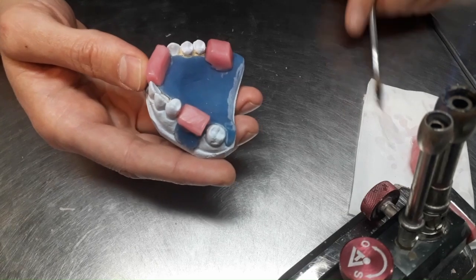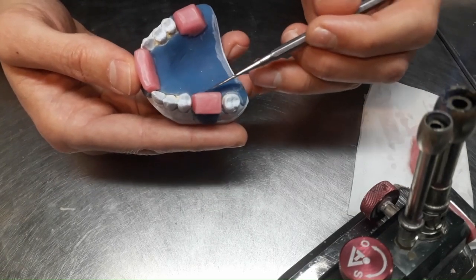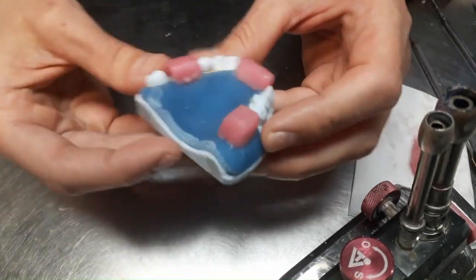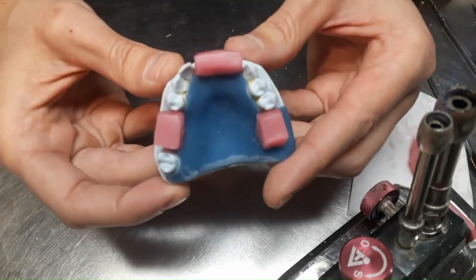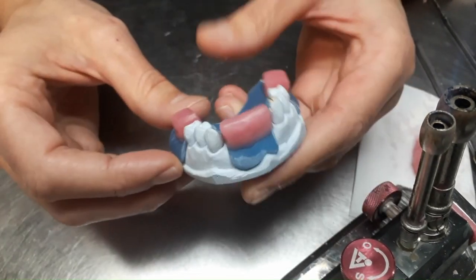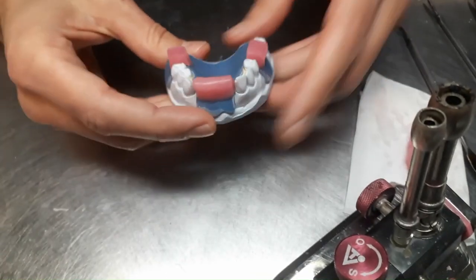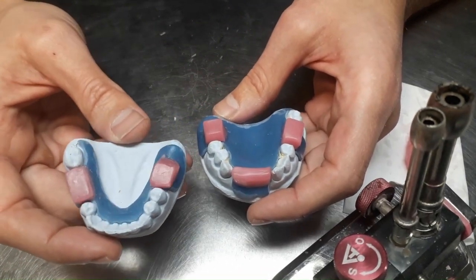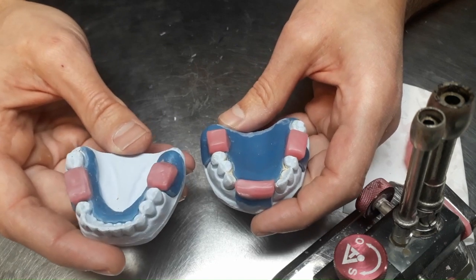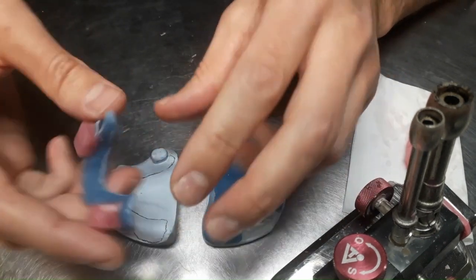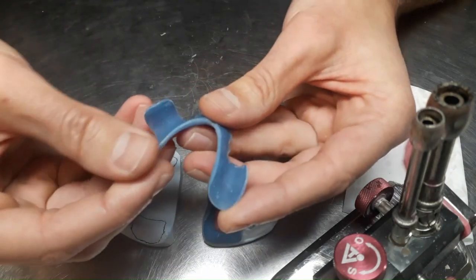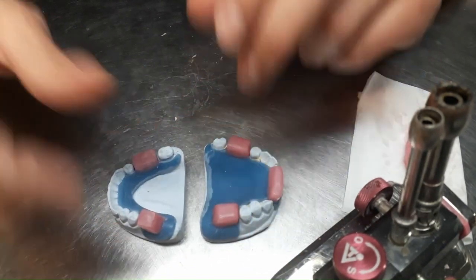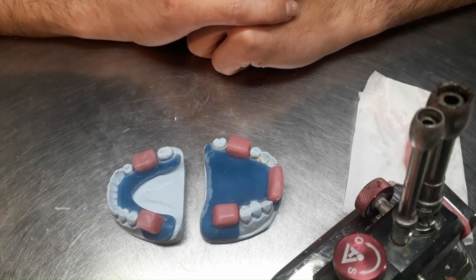Again, it has to be very well fixed to the base. So this is the bite block. And if the antagonist arch is edentulous, we do the same, you see, for the mandible. So those will be sent to the clinic and the dental office to record the relationship in the patient's mouth, and then according to that they will be mounted in the articulator in the lab.